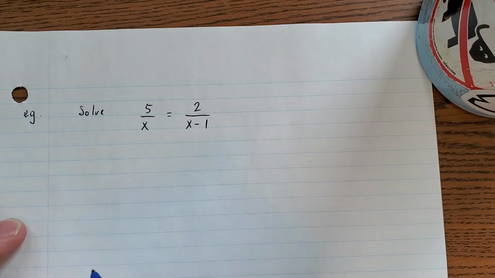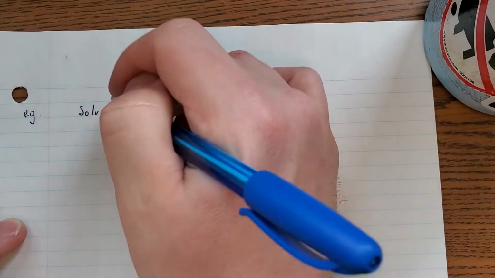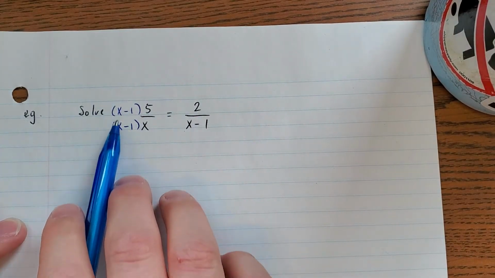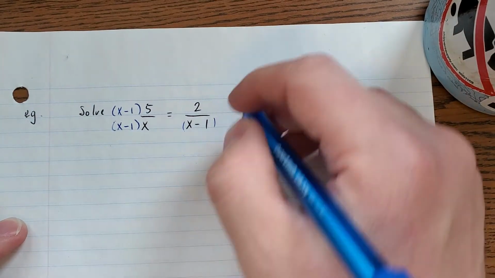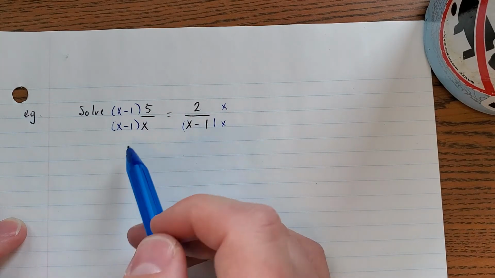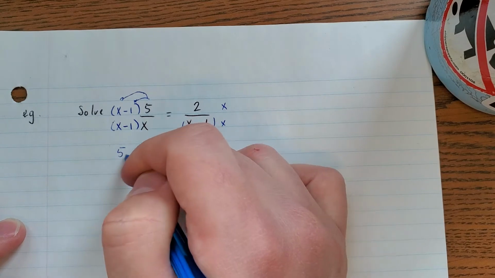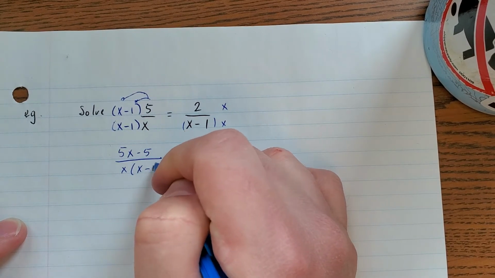So x is going to be multiplied by x minus 1, and whatever you do to the bottom you have to do to the top. Okay, because now you're just multiplying by 1. Same deal. This side, multiplied by the other denominator, which is just x, top and bottom. Okay, as I simplify, I'm going to distribute this 5, and I'll have 5x minus 5 over x times x minus 1.